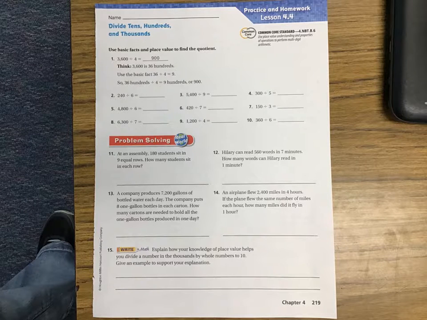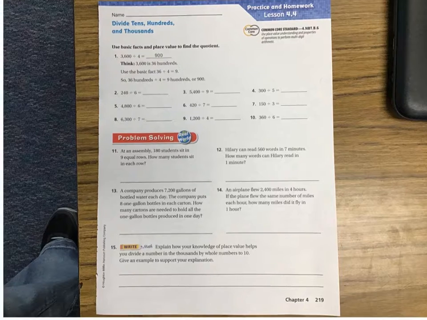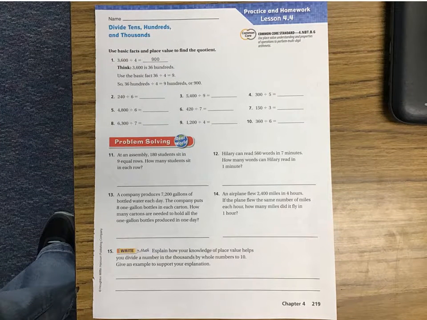This lesson is 4.4. It's on dividing tens, hundreds, and thousands. So for the first section, it says use basic facts and place value to find the quotient. Let's go ahead and look at number 4. It's 300 divided by 5. Okay, very good. So we're going to do 300 divided by 5.